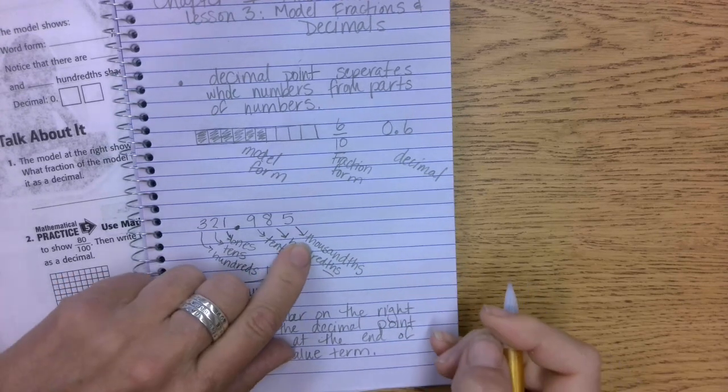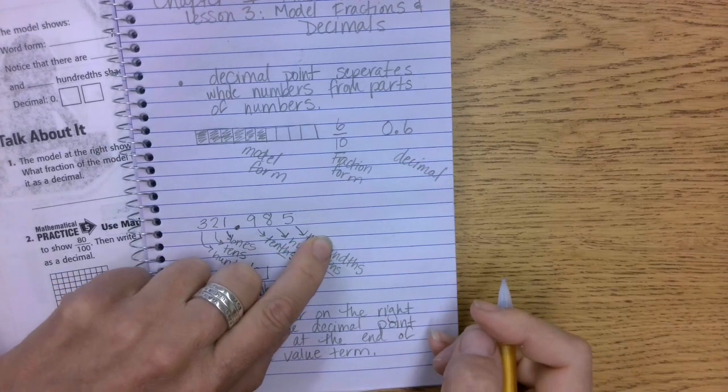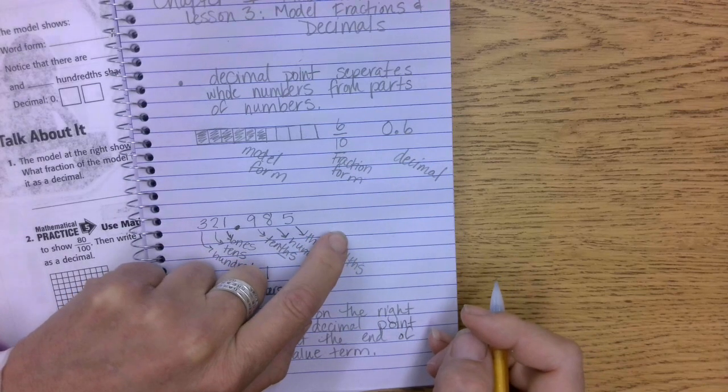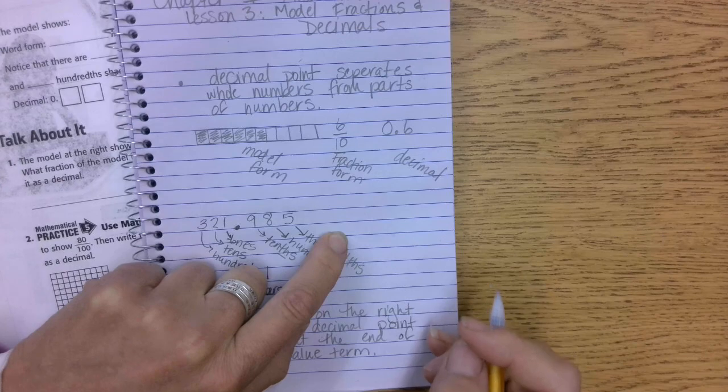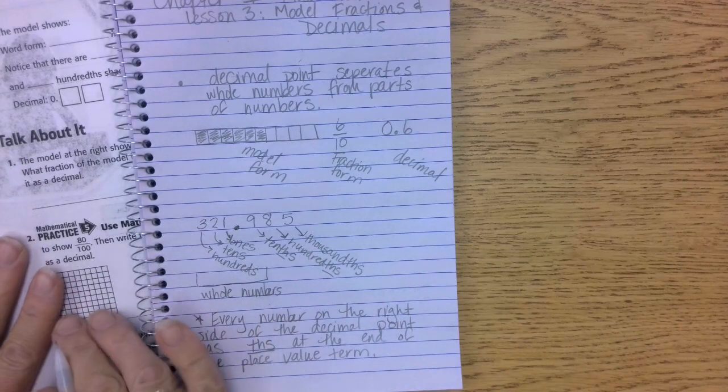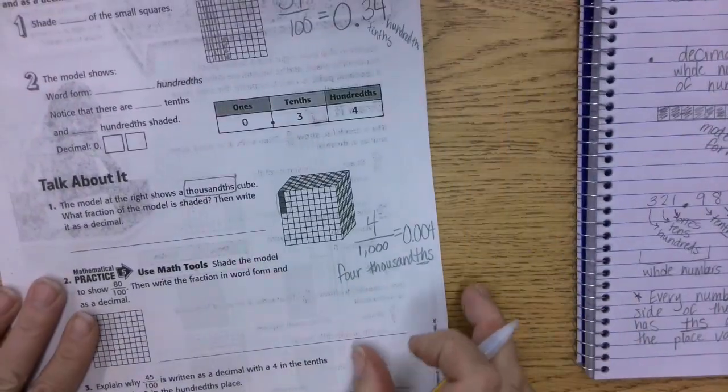So for example, if I go to the next one, it would be hundred thousandths, or down the line would be millionths. I can't even say that word, millionths. Okay?